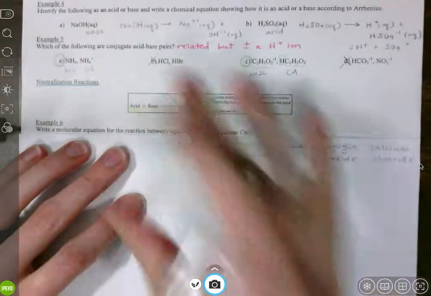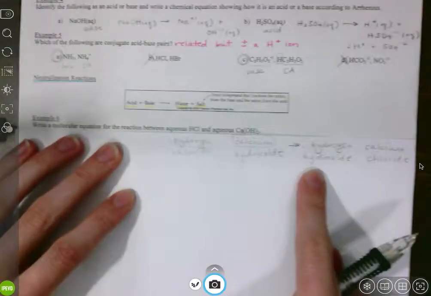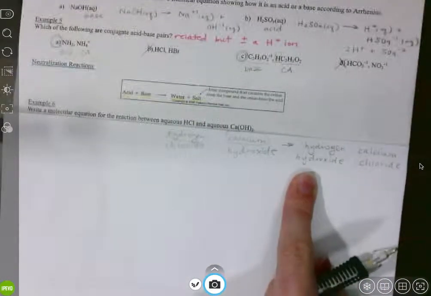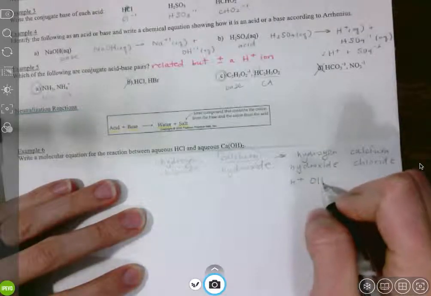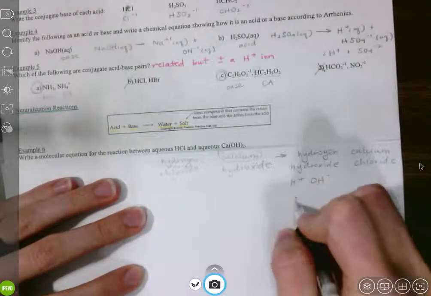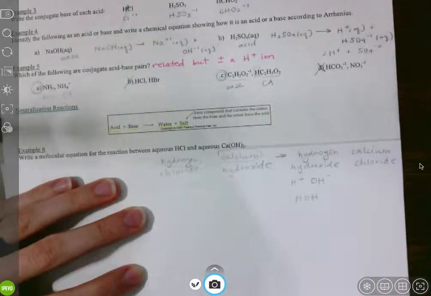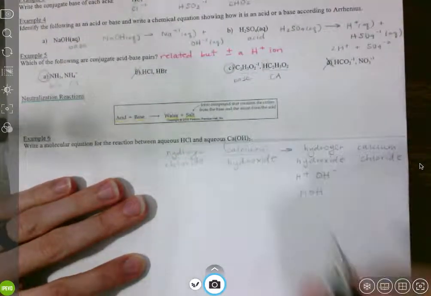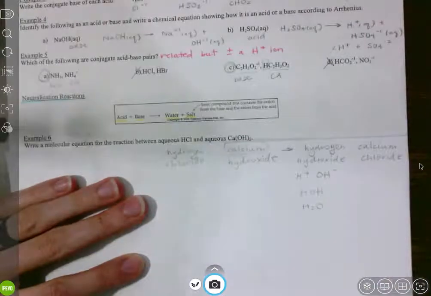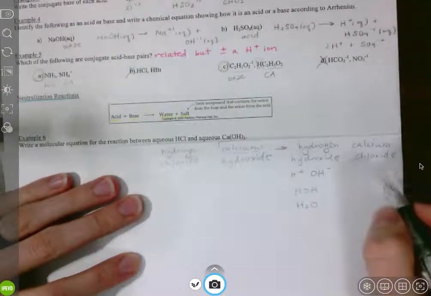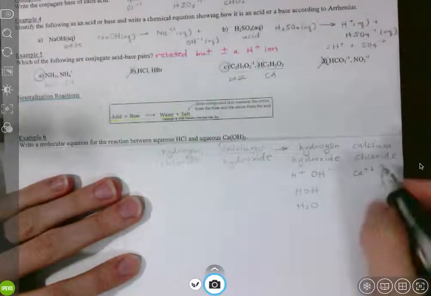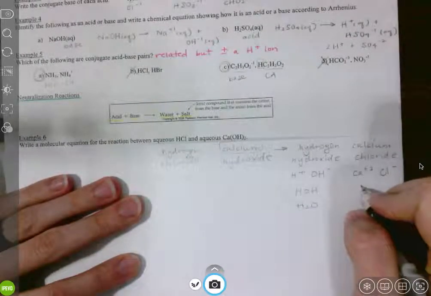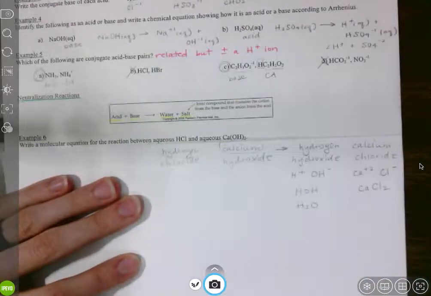Okay, at that point, we can write our chemical formulas of these using the names. So hydrogen has a positive 1 charge, and hydroxide has a negative 1 charge. So these are going to cross charges and cancel each other out, and we get HOH, which is the same thing as H2O. Calcium chloride, so calcium forms positive 2 cations, and chlorine forms a negative 1. So we're going to be CaCl2 for calcium chloride.